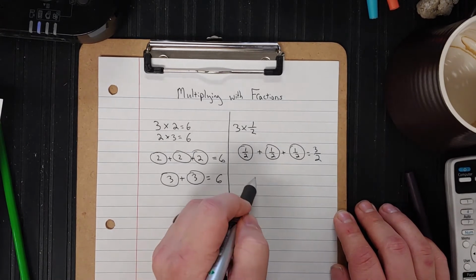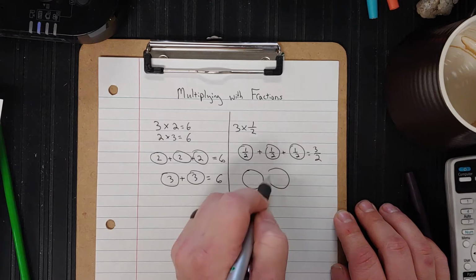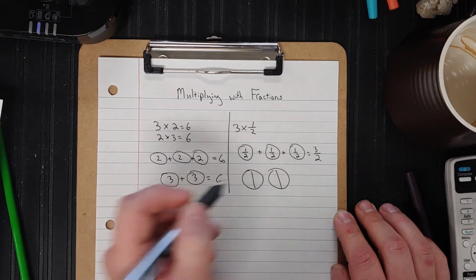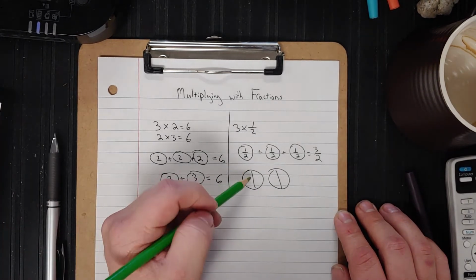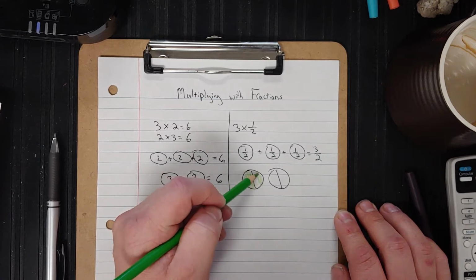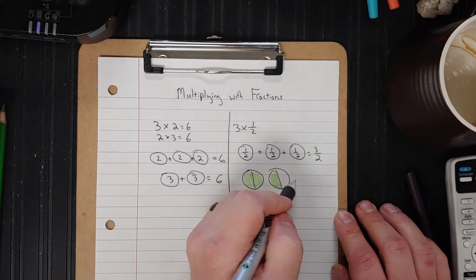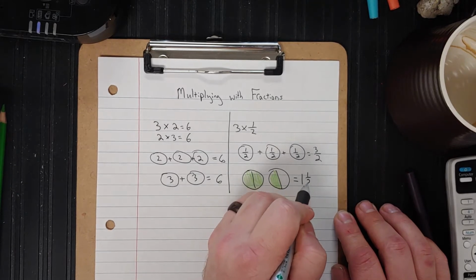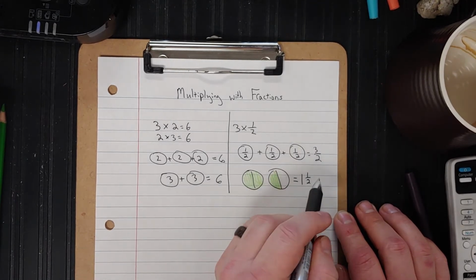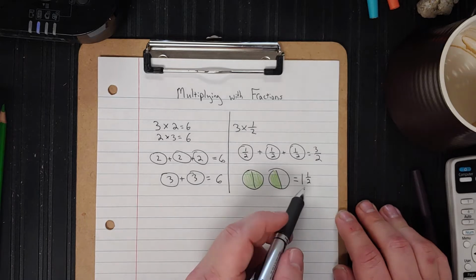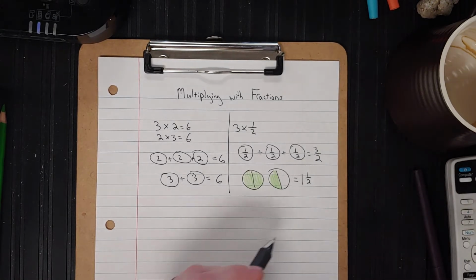And so that's going to get me 1, 2, 3, 3 halves. Well, if we wanted to get that as a mixed number, I can say, all right, we'll have 3 halves. Let's see, there's 1 half, 2 halves, 3 halves. So that would be 1 whole and 1 half, right? Or 3 divided by 2 is going to get me 1 with 1 half left over.